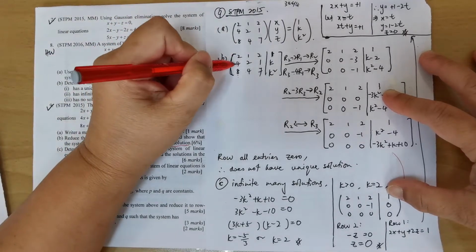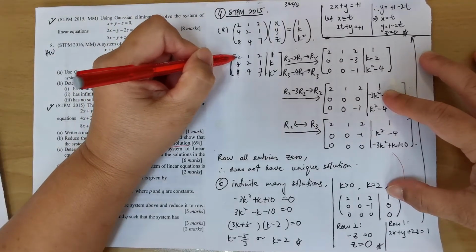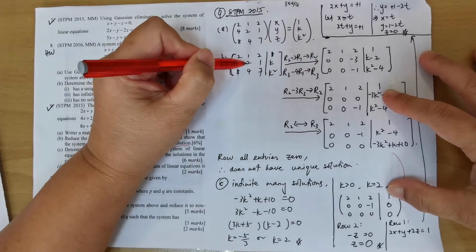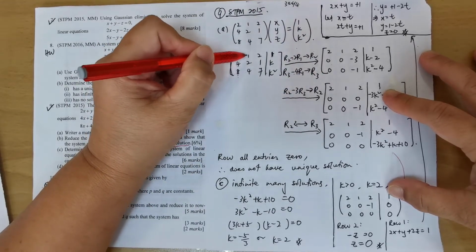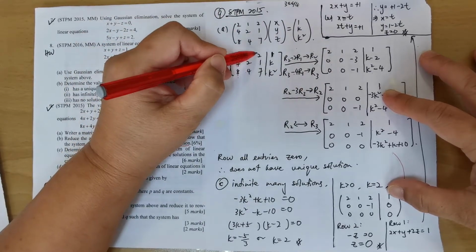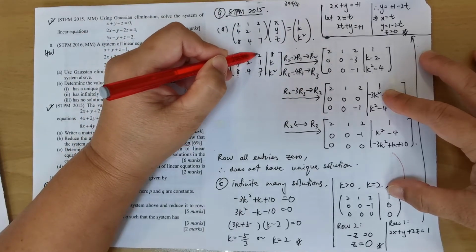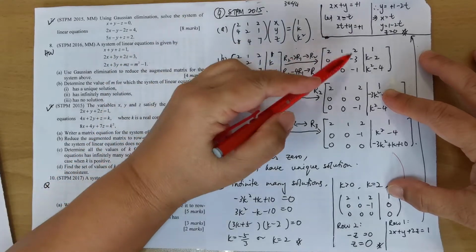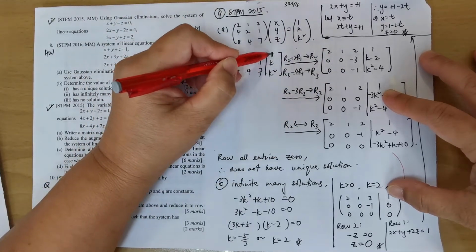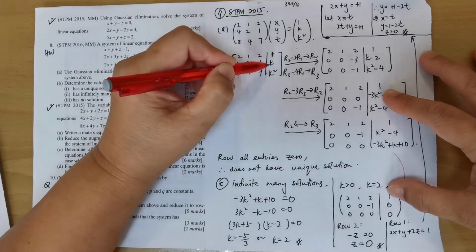R2 minus 2R1. So 4 minus 4, 0. 2 minus 2, 0. This one also minus 2, so this is times 2 is 4. So 1 minus 4, negative 3. This one times 2, so k minus 2.